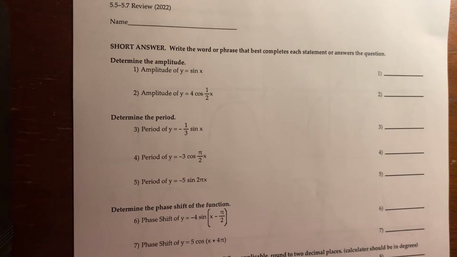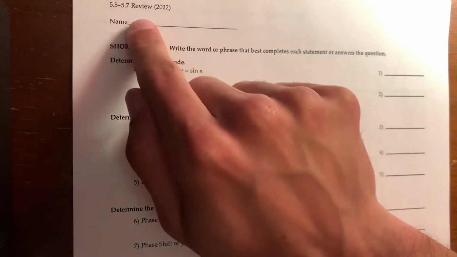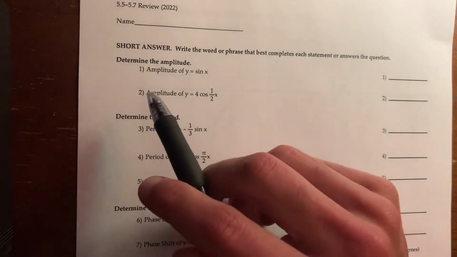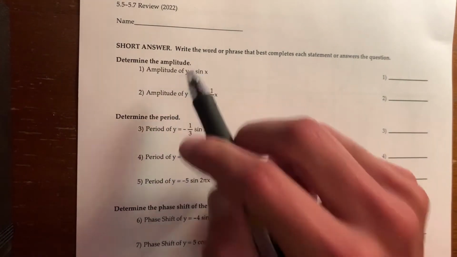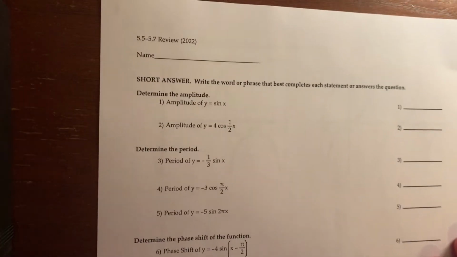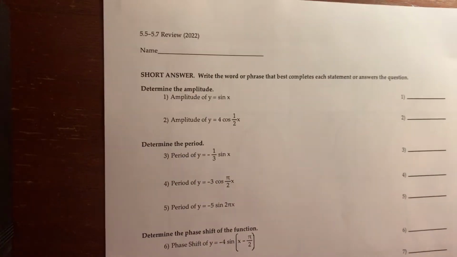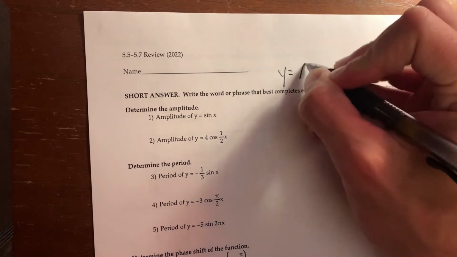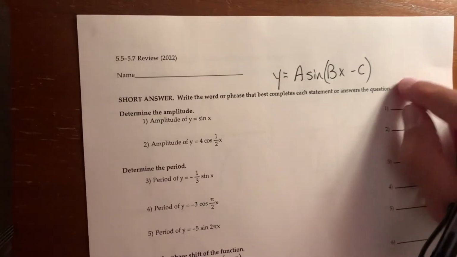Hello guys, we are going through 5.5 to 5.7 talking about trig graphs. Looking at these first ones where we're determining the amplitude, we can look at an equation and determine the amplitude. All these first few are going to come from that default trig equation template that we talked about, which is this right here.